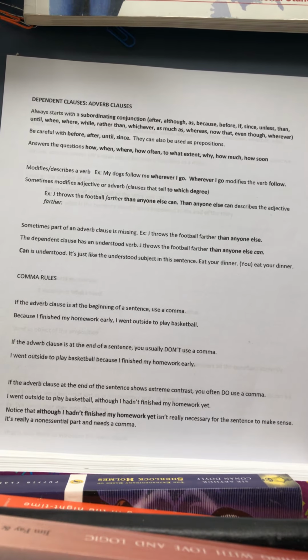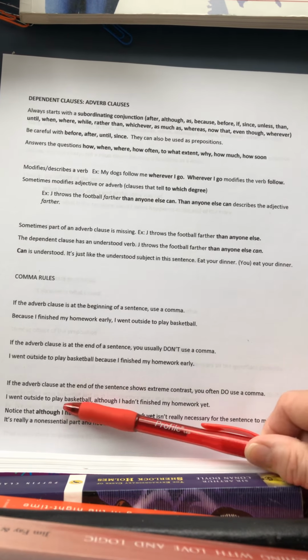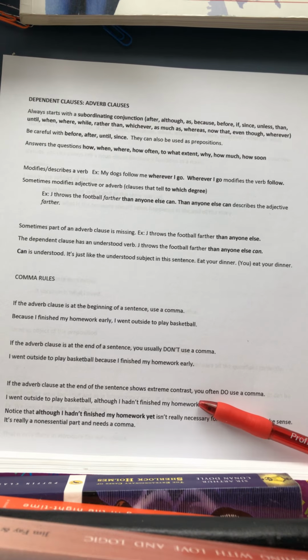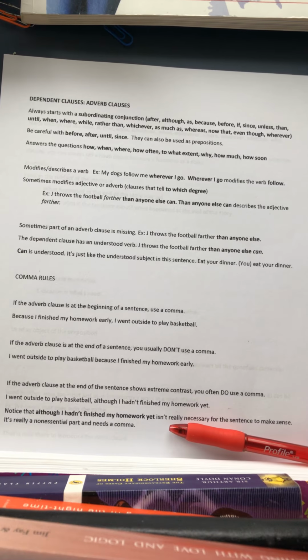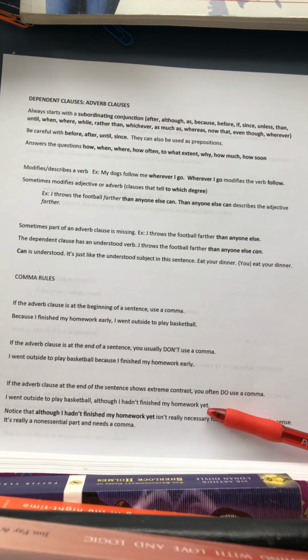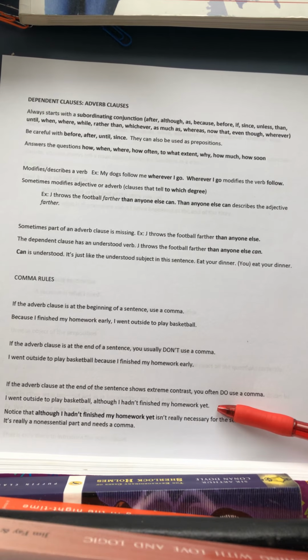Now let's look at the exception to this rule. If the adverb clause is at the end of the sentence and it shows extreme contrast, you often do use a comma. Let's look at this one. I went outside to play basketball, although I hadn't finished my homework yet. The adverb clause is although I hadn't finished my homework yet.